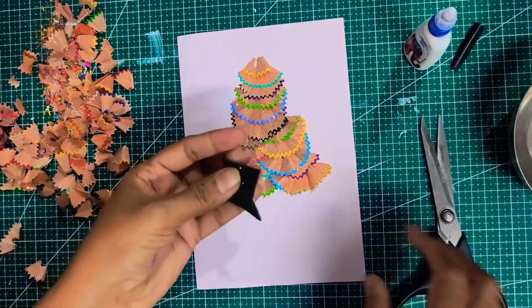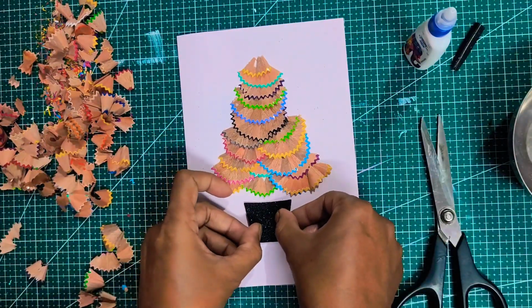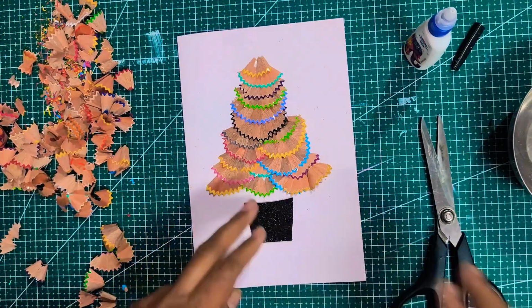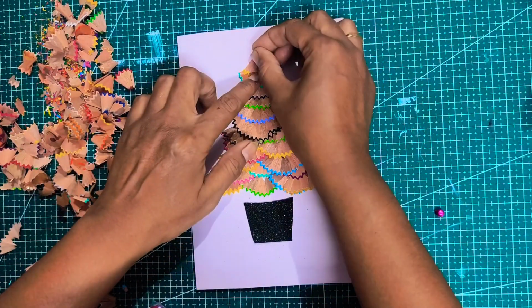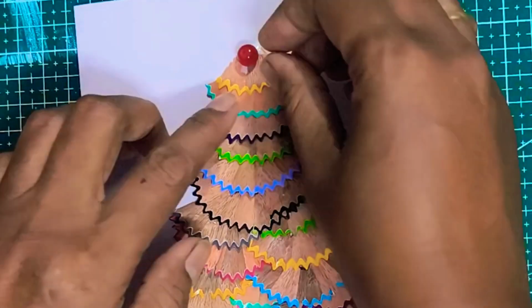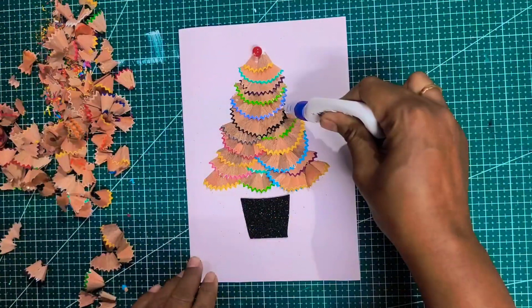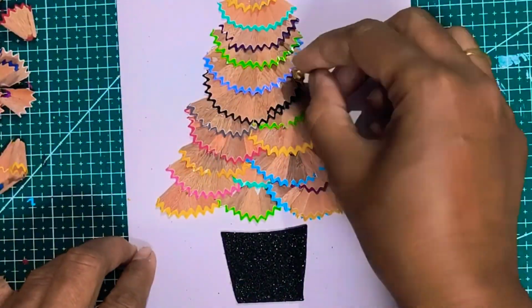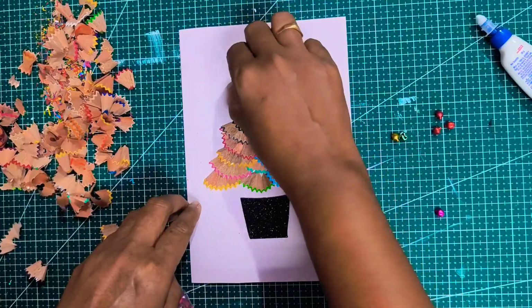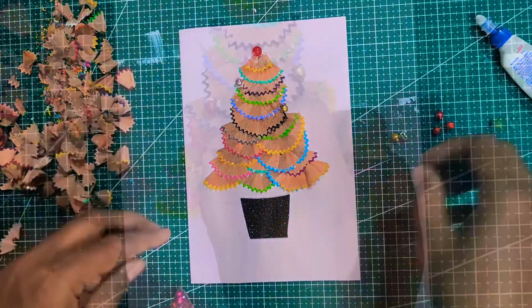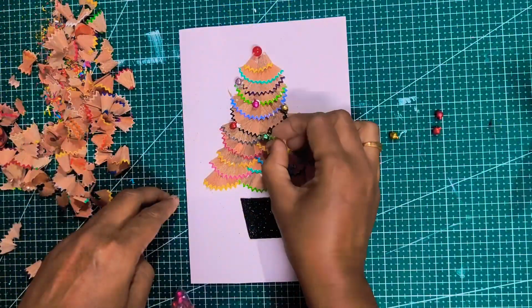Now I have used glitter paper to use as the pot of the Christmas tree. Here I am using beads for decoration. You can use any other objects or even paste a star instead of a bead on the top of the tree if you have one. I am also using little bells as decoration.